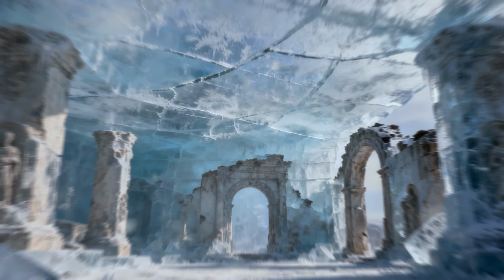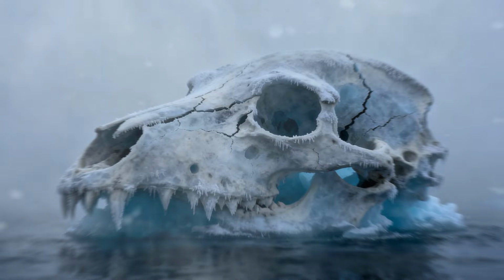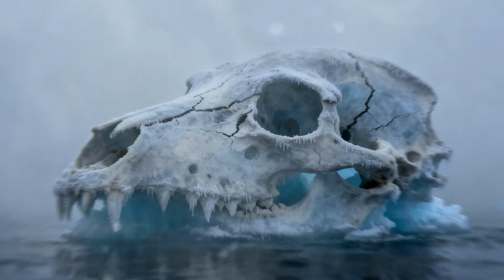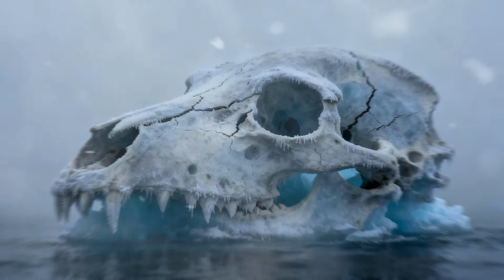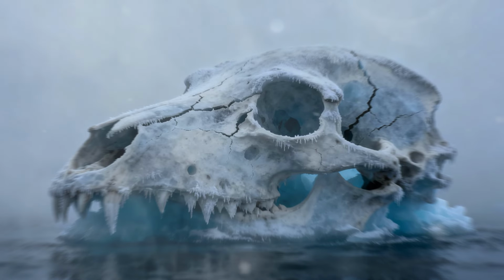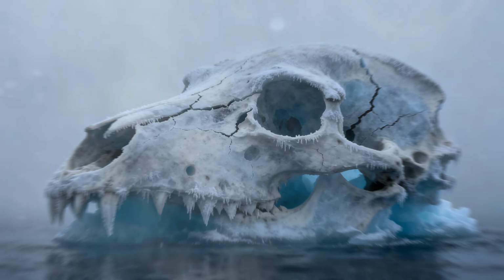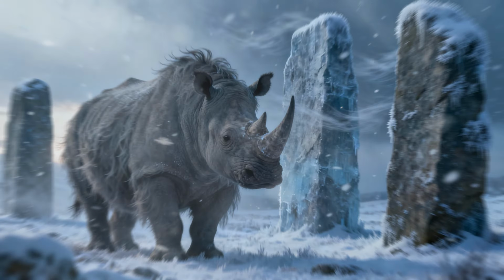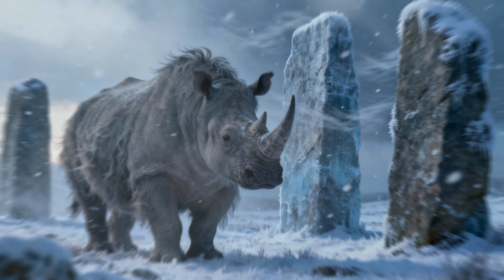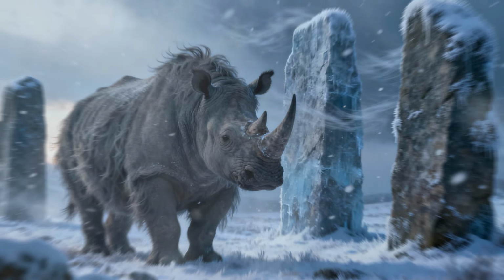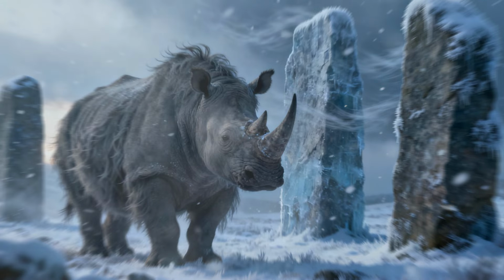Farther south, where the ice gave way to open forests and temperate plains, other giants ruled. Mastodons wandered among the trees, stripping bark from trunks with their long, flexible trunks. They were distant relatives of the mammoth, smaller but no less imposing. Ground sloths the size of small cars lumbered through the Americas, their massive claws digging into roots and tearing branches down from above.